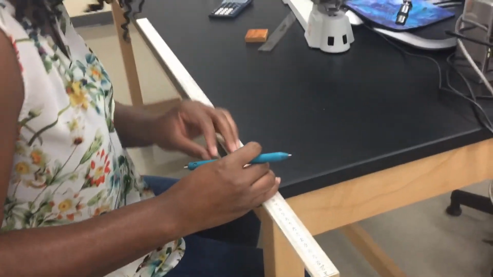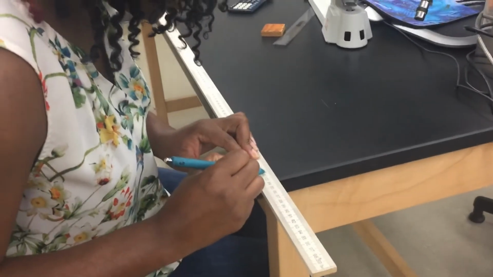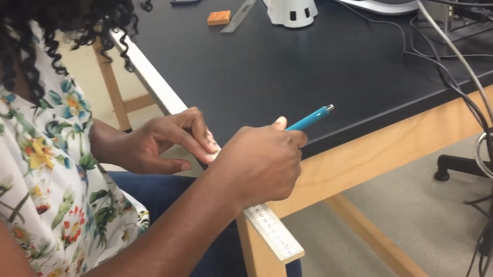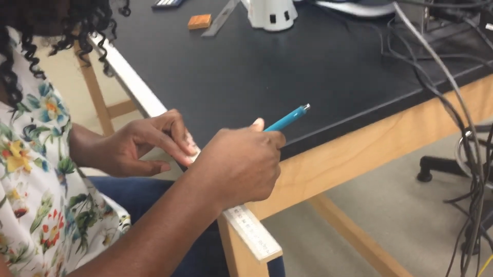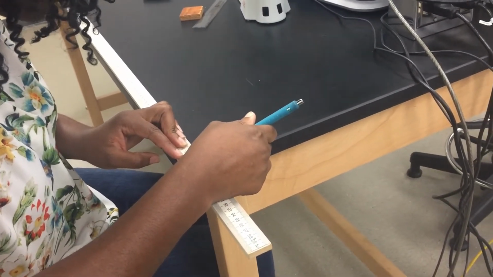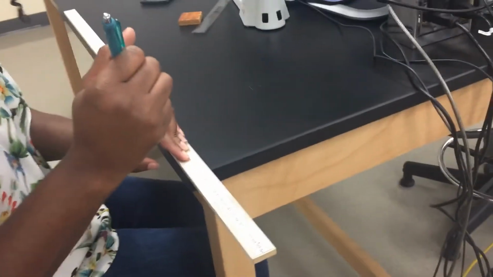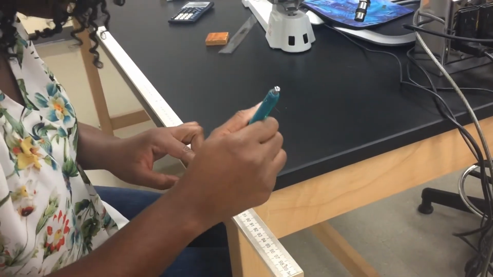So the length of the table is 181, 2, and it falls between the 2 and the 3, so it's 182.50 centimeters.